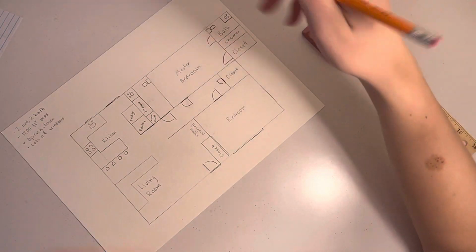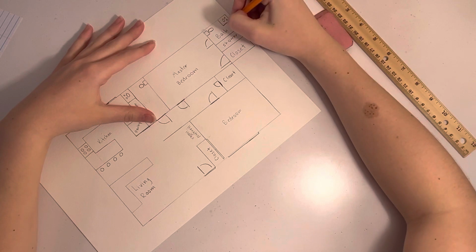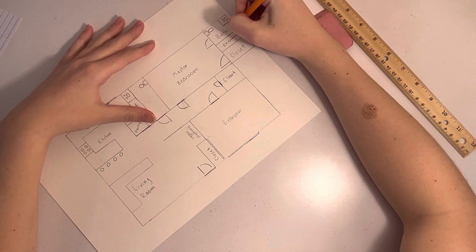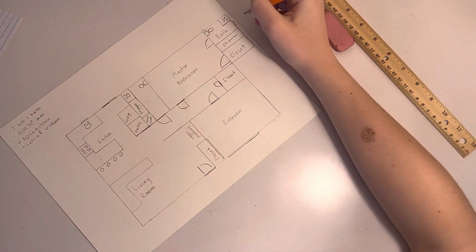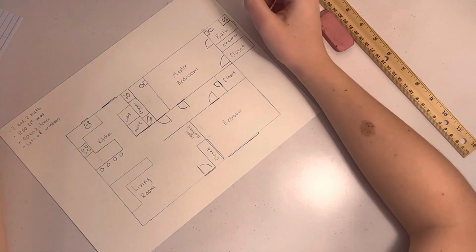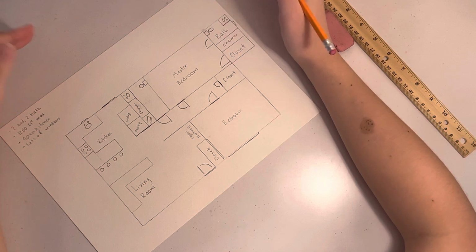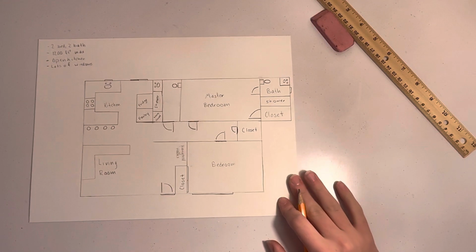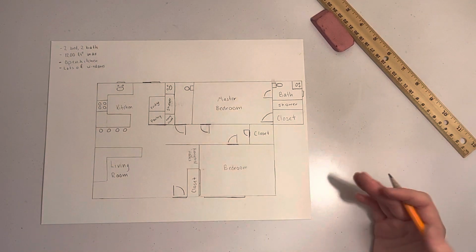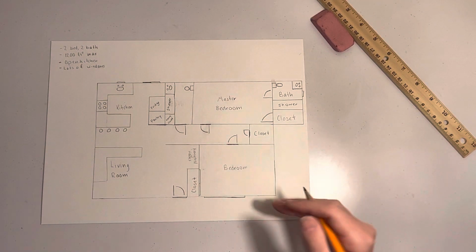So I'm thinking in the bathroom, we're going to have a little window. You also have to remember, even though it's a little bathroom, you want to have windows regardless, even if they didn't want a lot of windows, because it's safer. If you have a fire, it's just safer to have windows in every room, just in case you ever had to get out through a window.